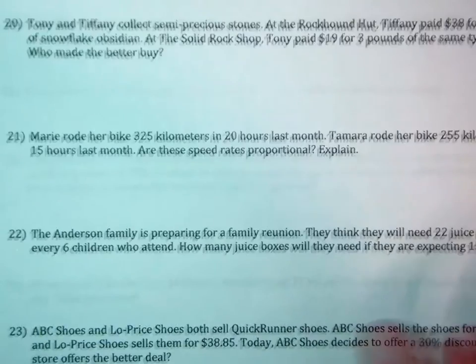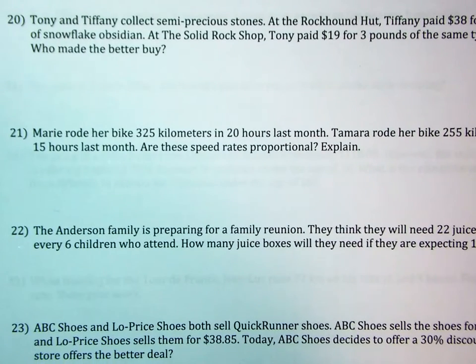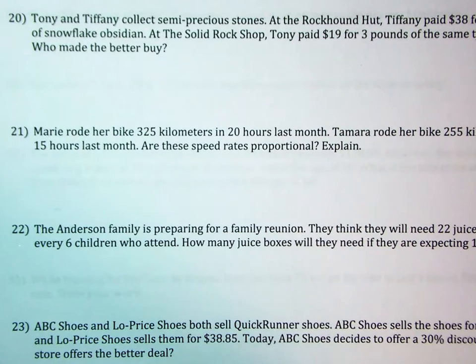Problem number 20. Tony and Tiffany collect semi-precious stones. At the Rockhound Hut, Tiffany paid $38 for 9 pounds of snowflake obsidian. At the Solid Rock Shop, Tony paid $19 for 3 pounds of the same type of stone. Who made the better buy?